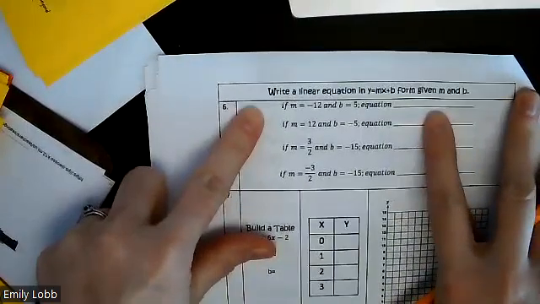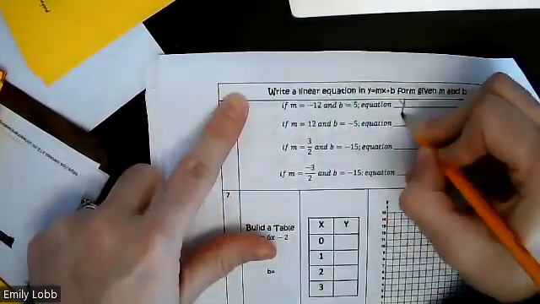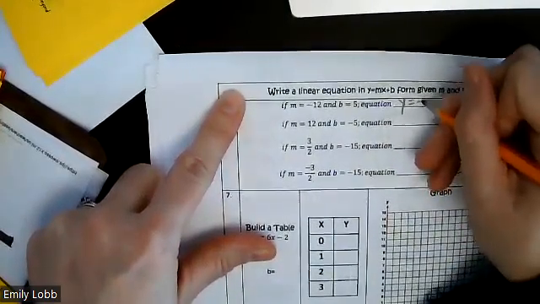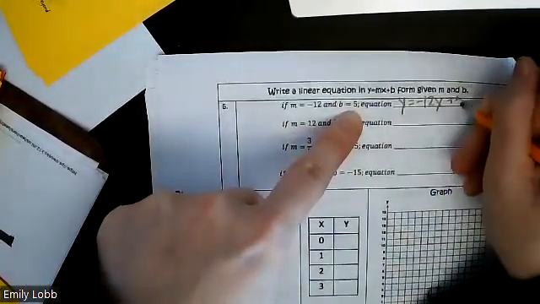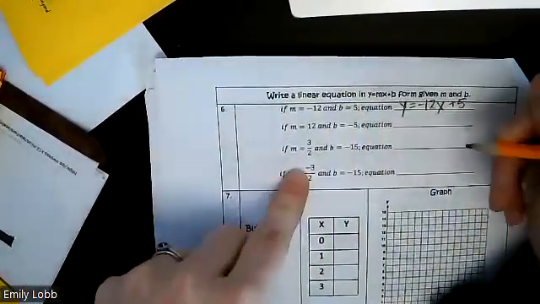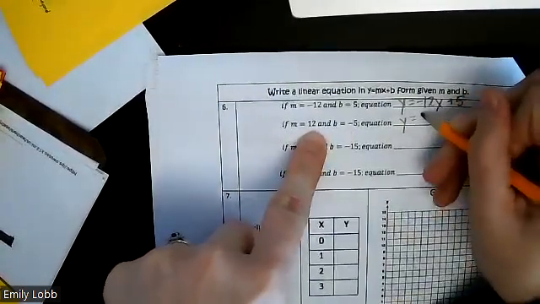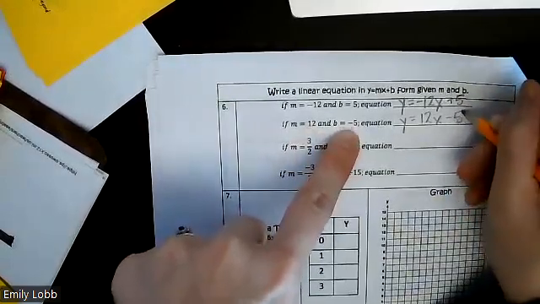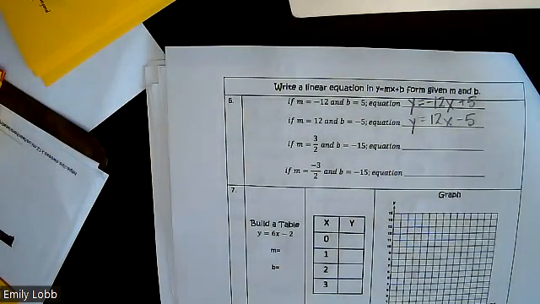So these aren't so bad. They're giving us m and b. So y equals, this is page 14, -12x plus 5, right? And y equals 12x minus 5. You see what we would do there? So you can do the rest of 6.